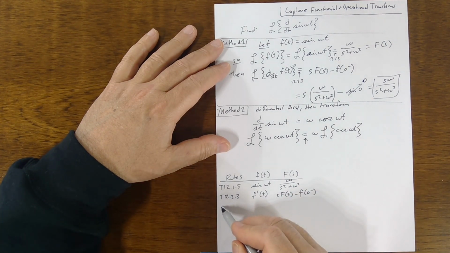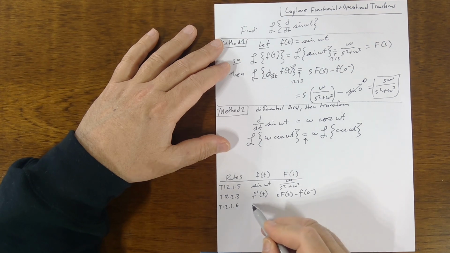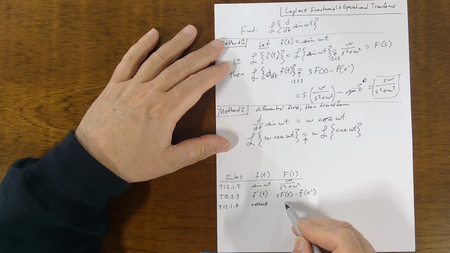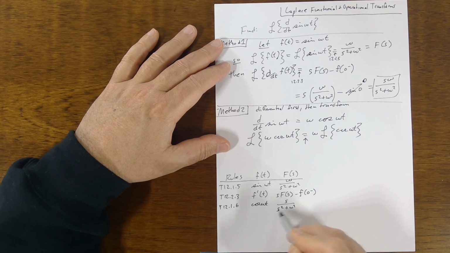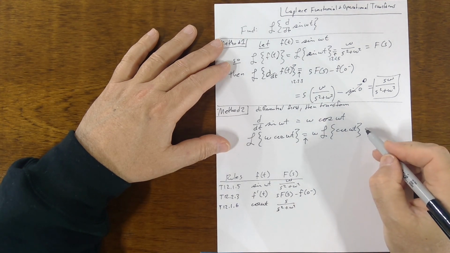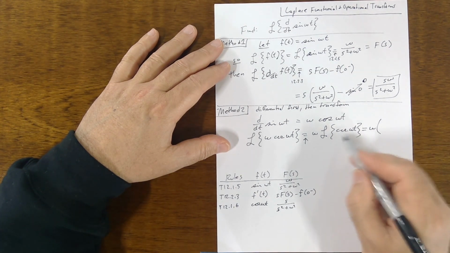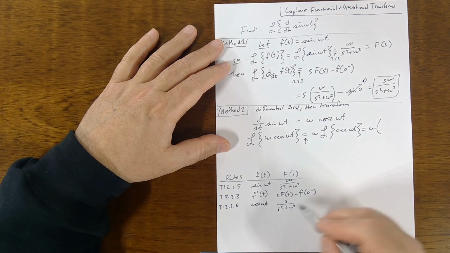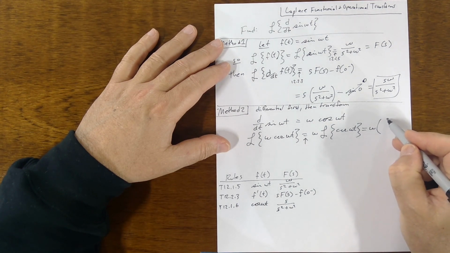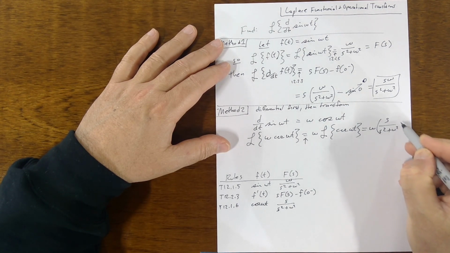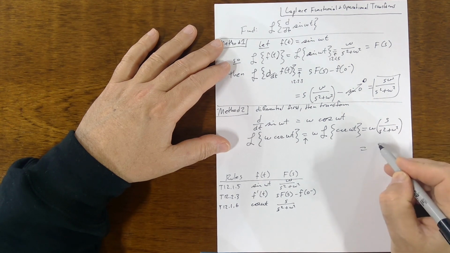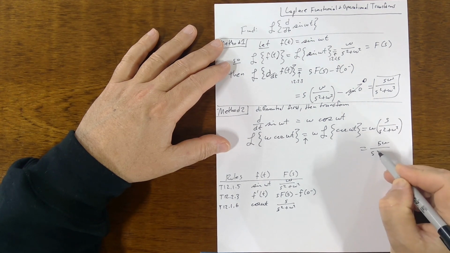This is table 12.1.6. We have the Laplace of cosine omega t is s over s squared plus omega squared. So applying this rule down here, we get omega times s over s squared plus omega squared, which is just s omega over s squared plus omega squared.